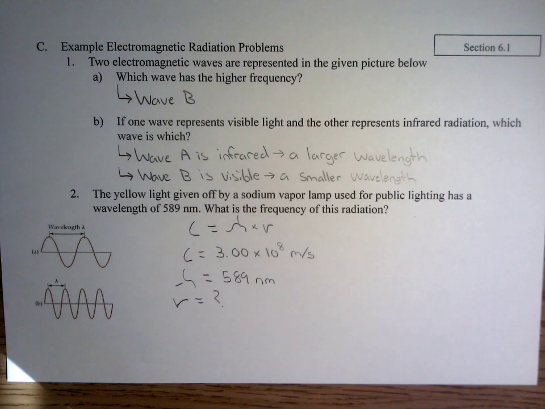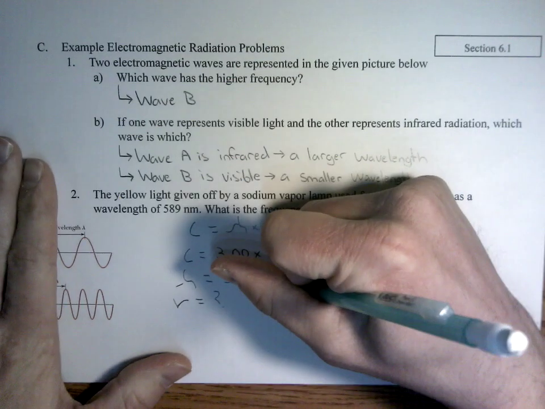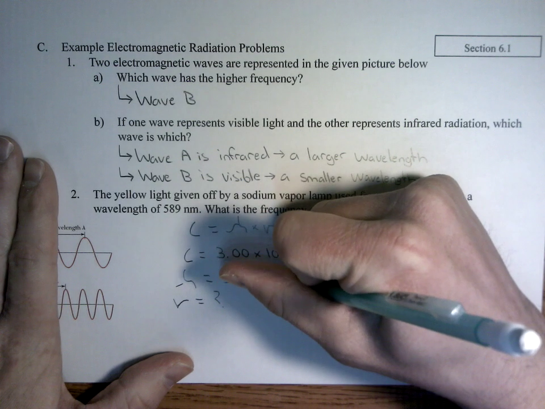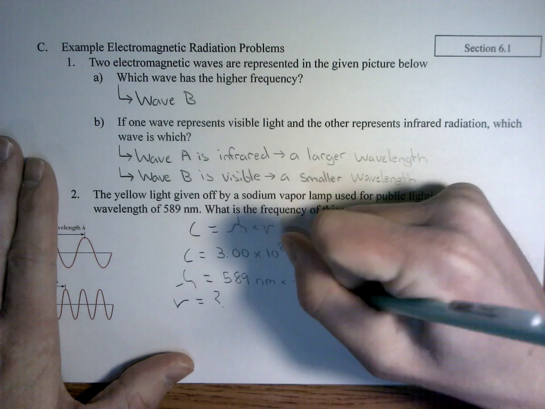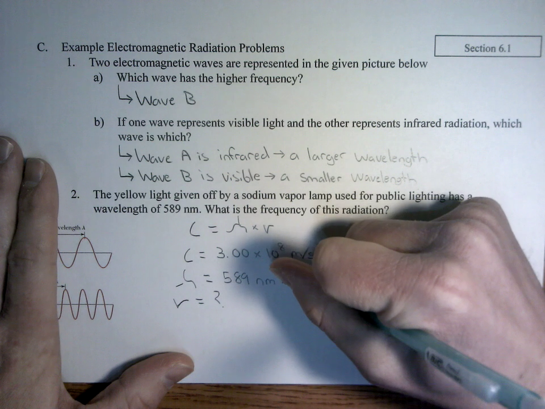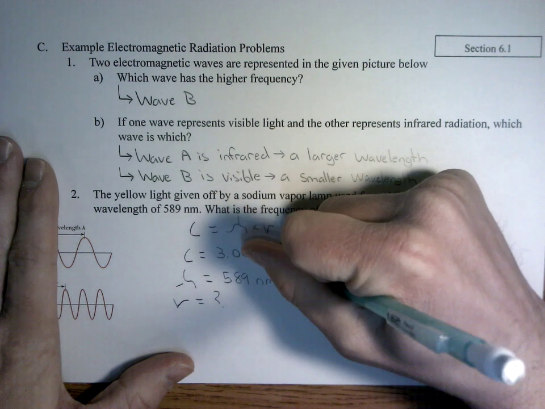So the thing that we need to do first is convert nanometers into meters. So again, our wavelength here needs to be converted to meters. And the way we do that, remember, there is 1 times 10 to the 9th nanometers in every 1 meter.